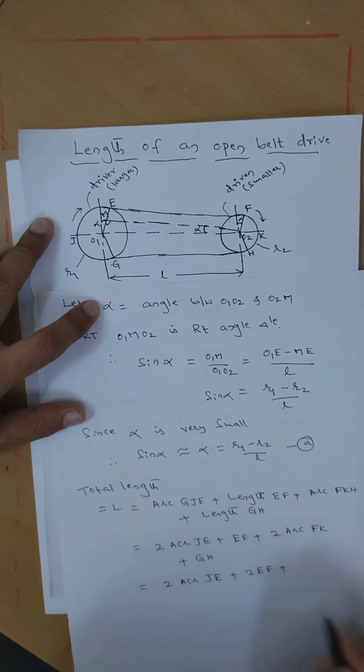Similarly, first I'll write arc FK. Arc FK equal to, how much is the arc FK here? That is pi by 2 minus alpha, right? That is the angle, into R, that is R into theta. R2, sorry, R2, the radius of the smaller pulley. R2 into pi by 2 minus alpha here. Now this is finished, arc FK. Now we need to find length EF here.